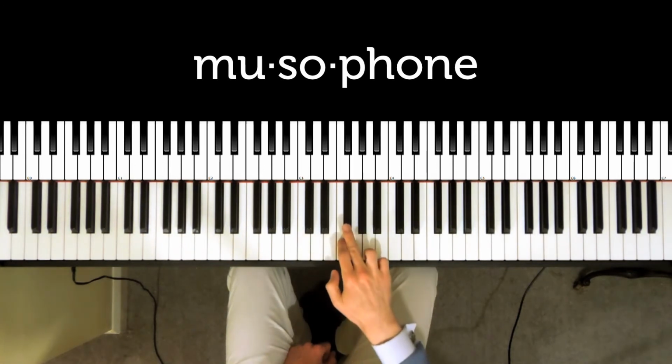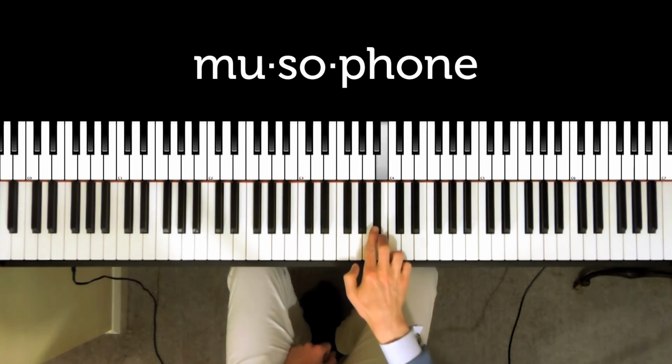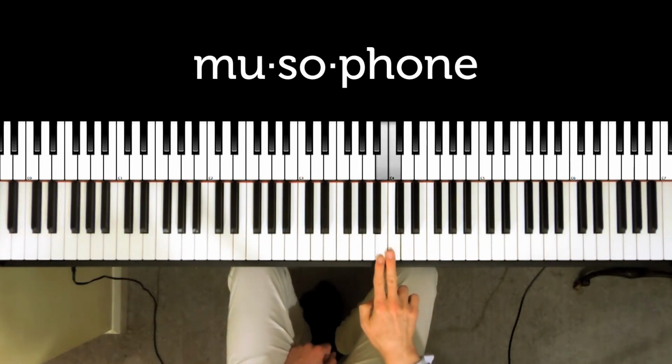So a semitone is always a white note and a black note next to each other, unless it crosses a boundary line and then it's two white notes.